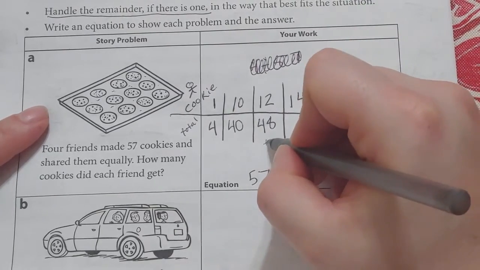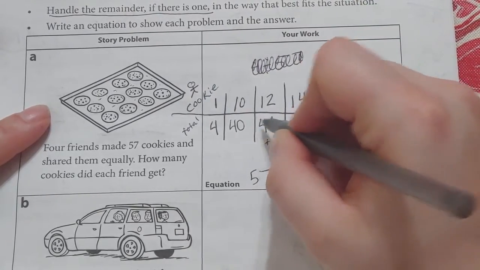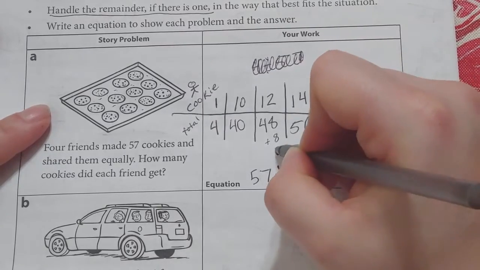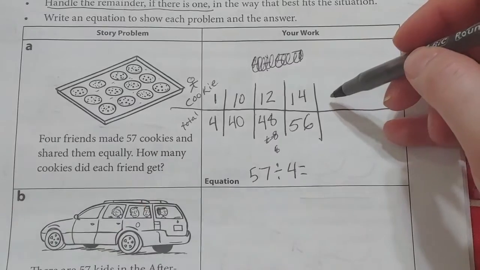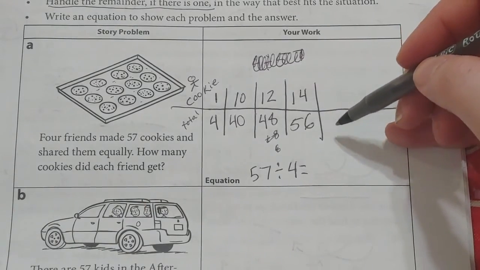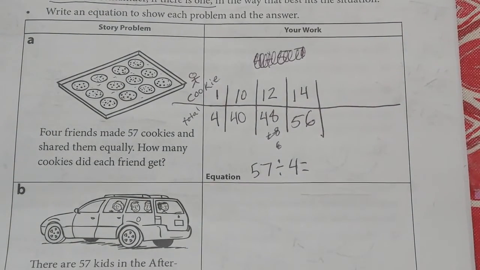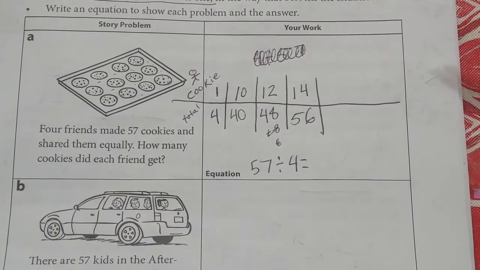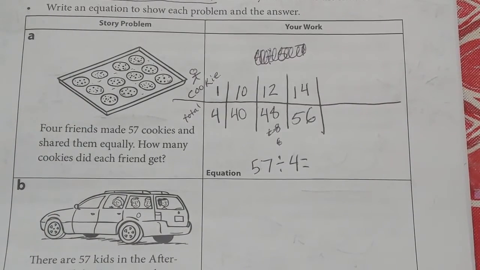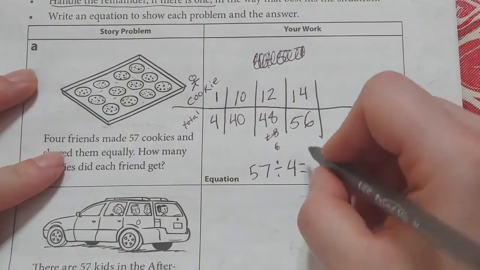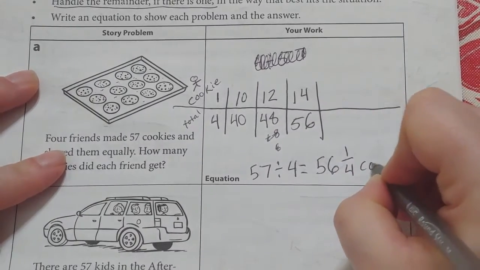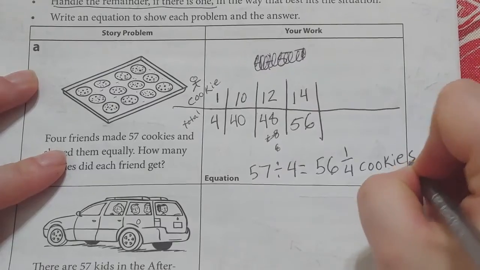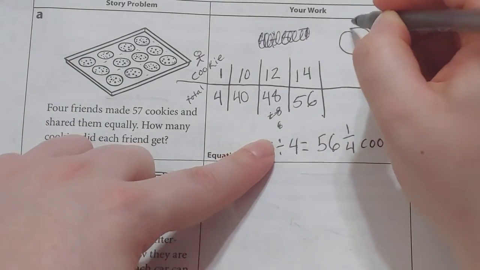So it gives us 56 cookies. Now, I can't make everyone have 15 cookies. That isn't going to work. But I don't want to just leave 1 cookie behind on the tray. A cookie is something I can chop up and give everyone a piece. So there's 4 groups, so they get 56 and 1/4 cookies, right?